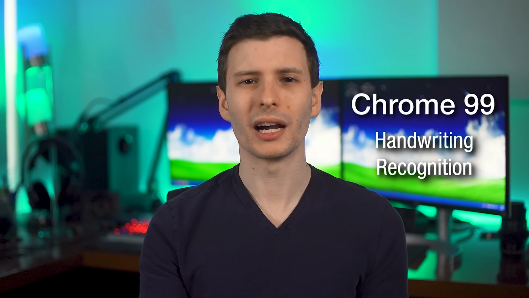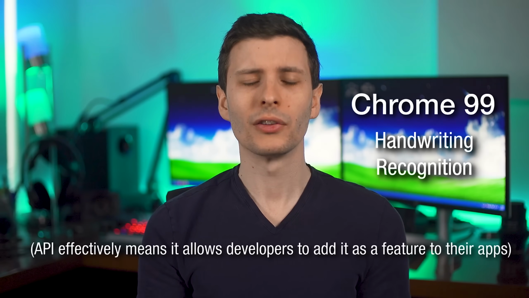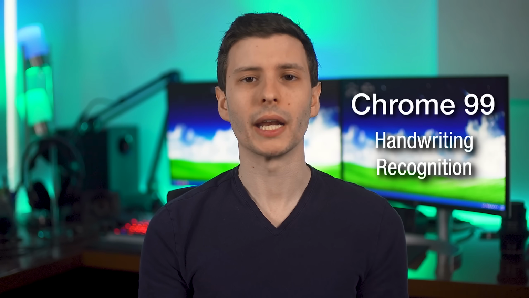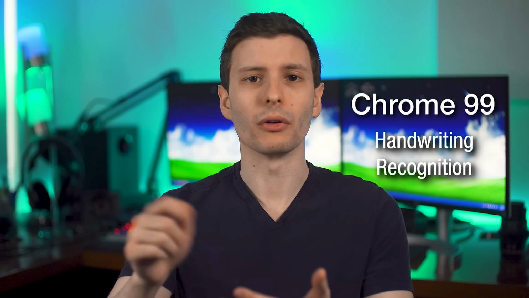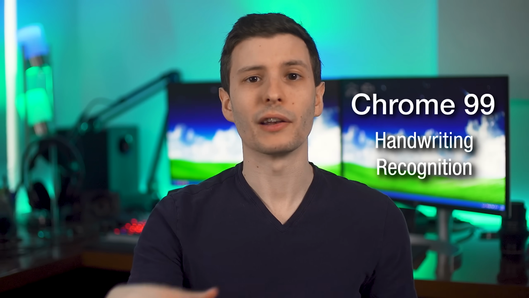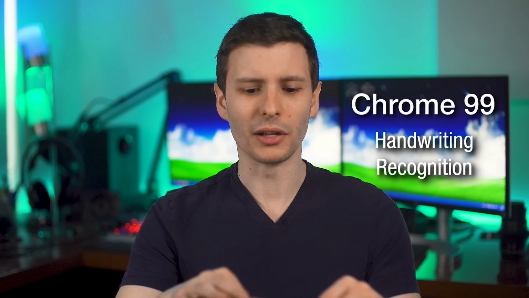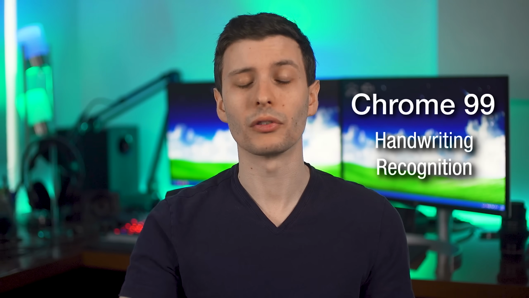And then in Chrome 99, also not too much, although behind the scenes, they added a new handwriting API. So I guess if you're on a tablet, Chrome can now recognize any handwriting or ink drawing you'd use, like with Windows Ink. It will be able to convert that to text if you prefer to write it out somehow. So if you're using a tablet, sometimes typing could be annoying. It might be easier to just write it out with a pen.